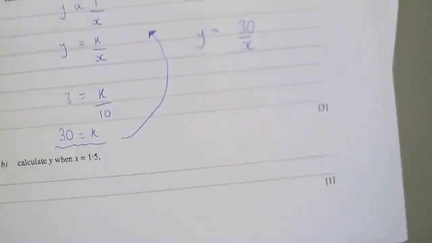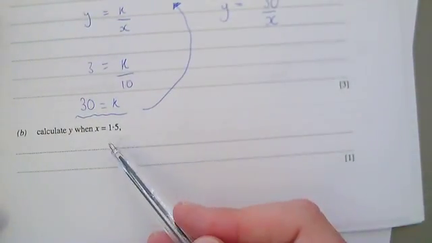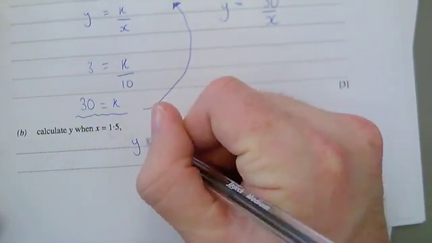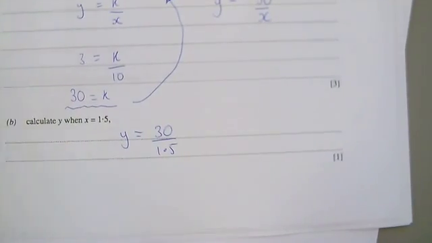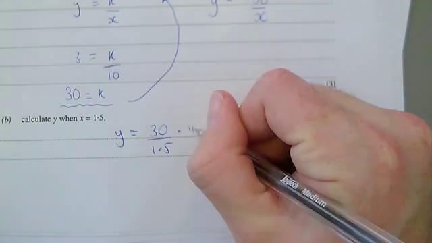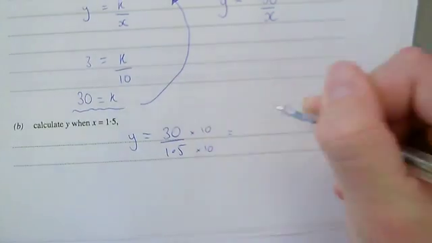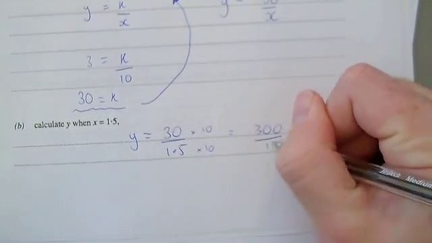Okay, for the next bit we said calculate y when x equals 1.5. So y equals 30 divided by 1.5. Okay, there's a couple of different ways you could do this. I don't particularly like the decimal, so I could times top and bottom by 10 to get 300 over 15.